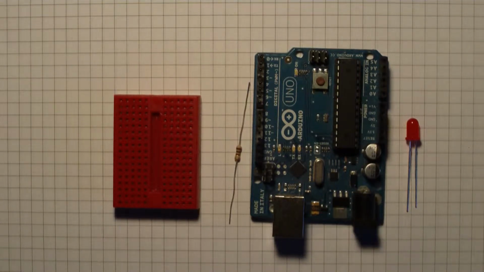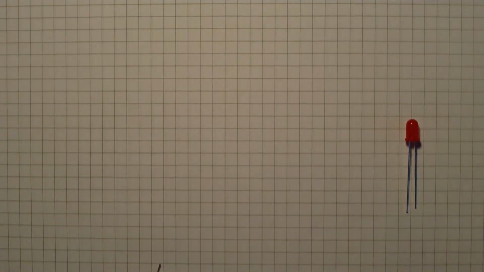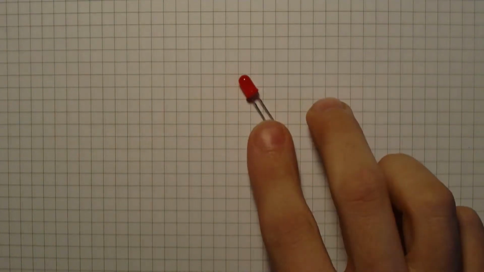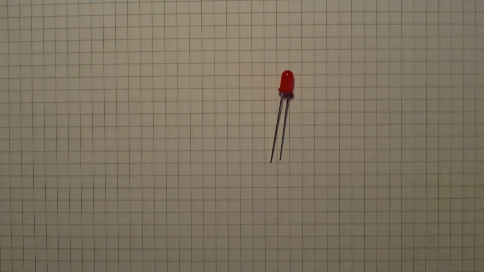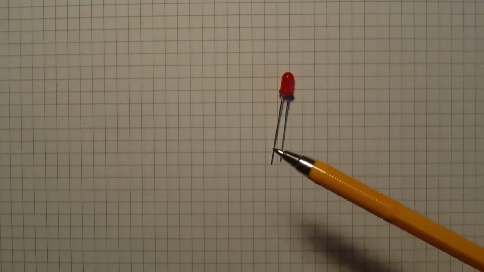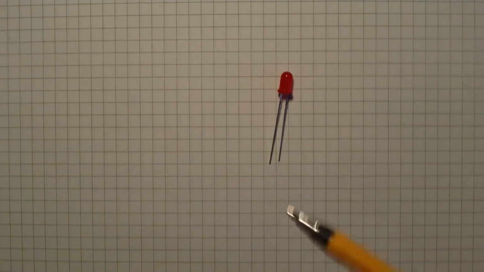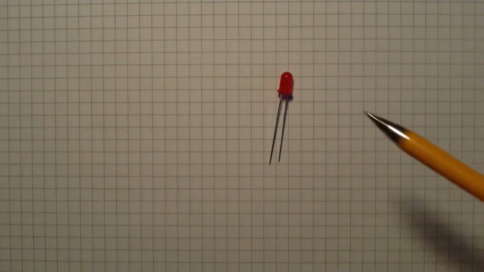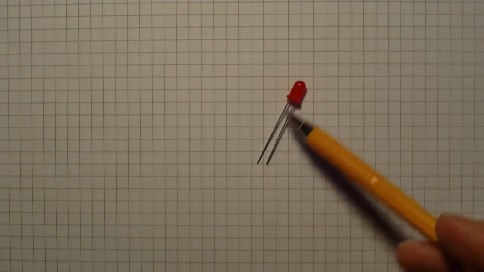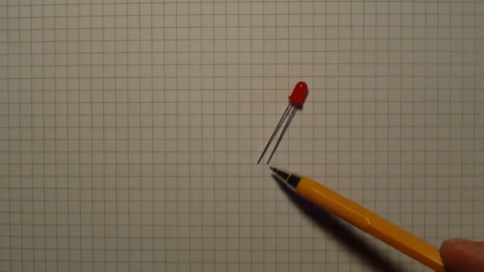So first of all, the LED itself. In order to connect it to your Arduino or any power source, you have to identify which pin is the anode and which pin is the cathode. Usually, because I have come across LEDs which are different, the long pin of the LED is the anode, and the short one is the cathode.